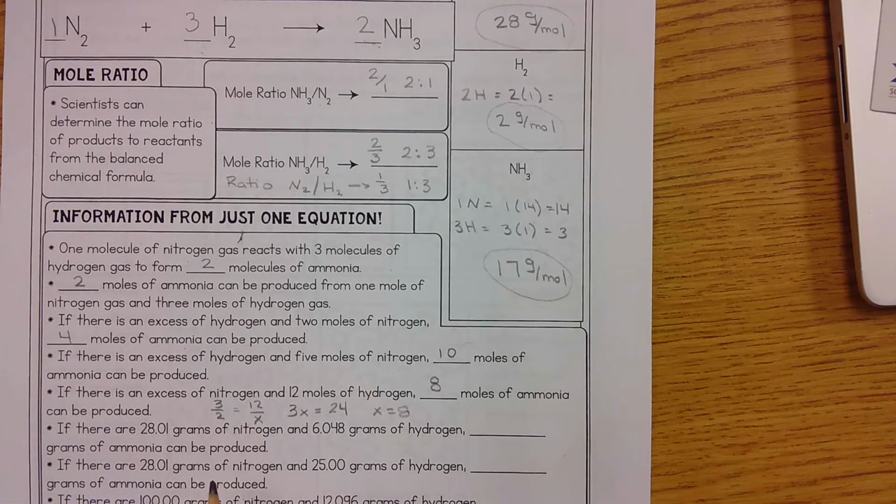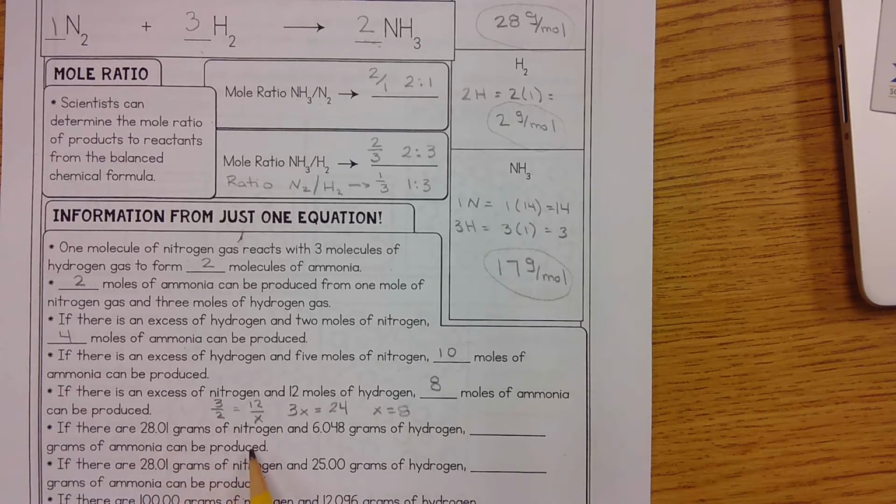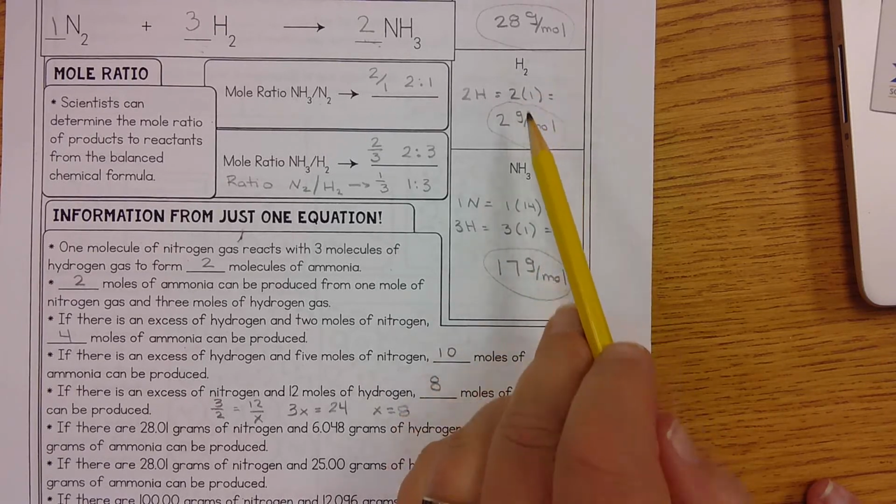So when we have these calculations to do with grams, we first have to convert. Right? So if I have 28.01 grams of nitrogen and 6.048 grams of hydrogen, how many grams of ammonia can be produced? Well, first thing I have to do is convert both of those numbers to moles, which means I'm going to divide by these numbers.